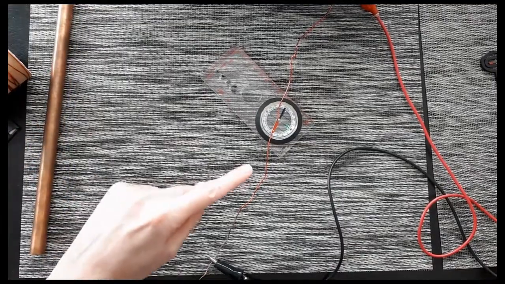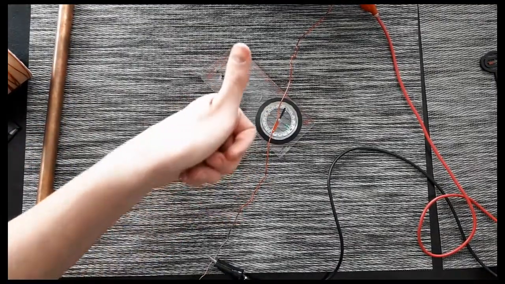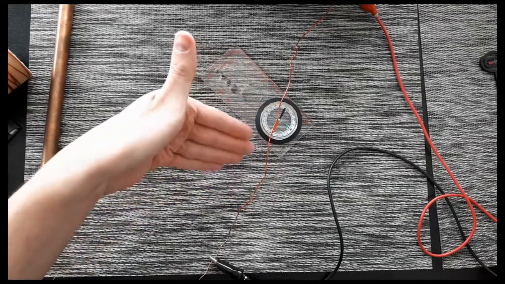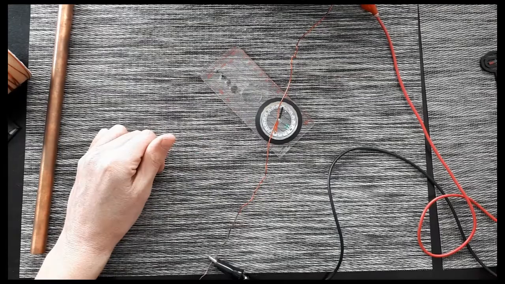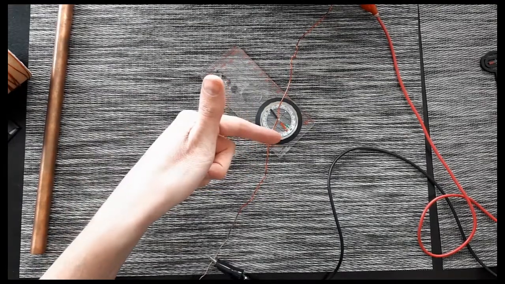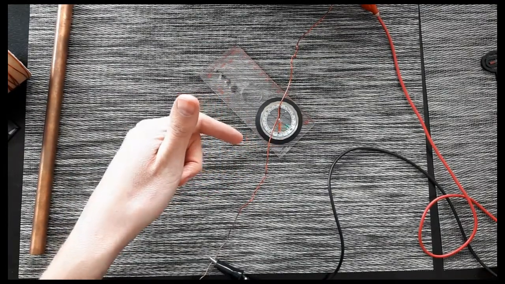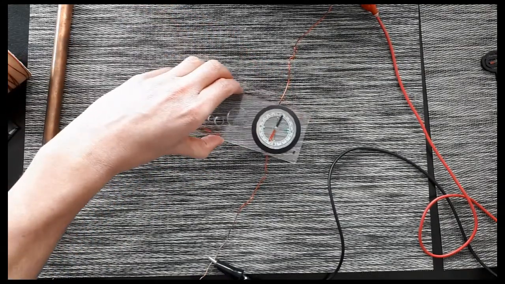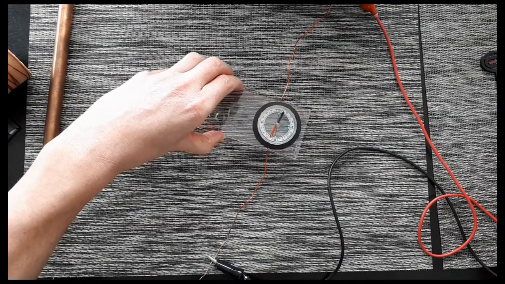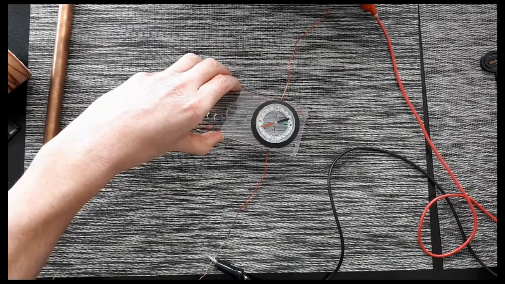If I turn on the power supply, with the compass underneath, I would expect, because the charges are going that way, that I would curl under the wire and the direction of the magnetic field would be to the right. And it is. When I turn it on, I see the needle goes to the right. If I put that compass on top of the wire, now I would expect it would go to the left. Turn it on, and it does.